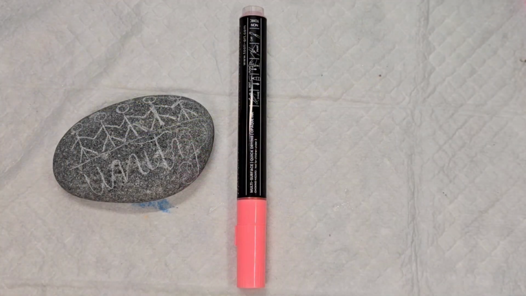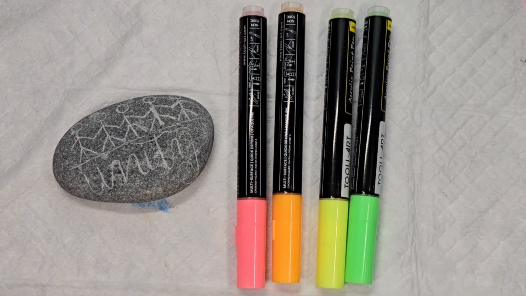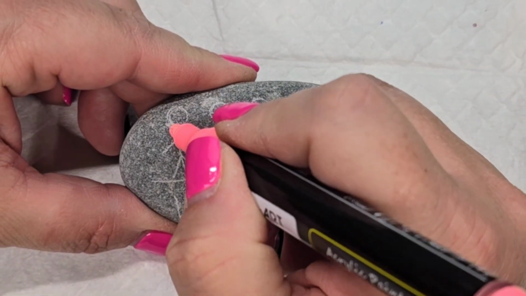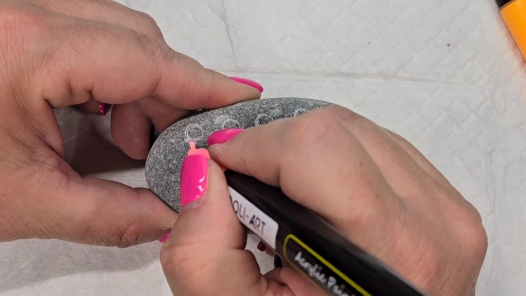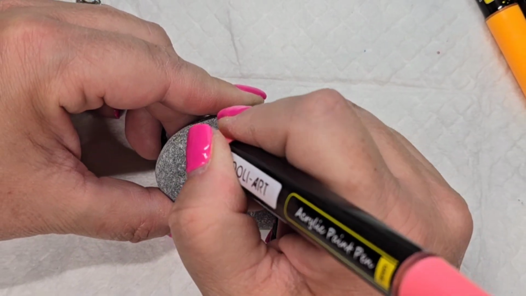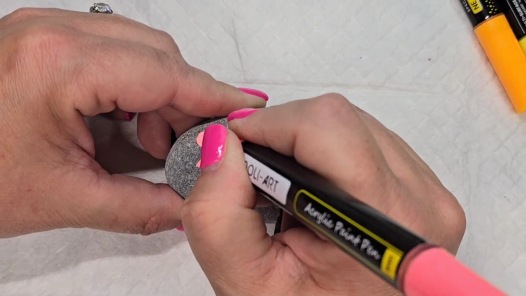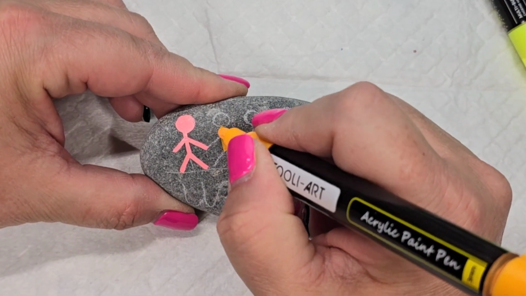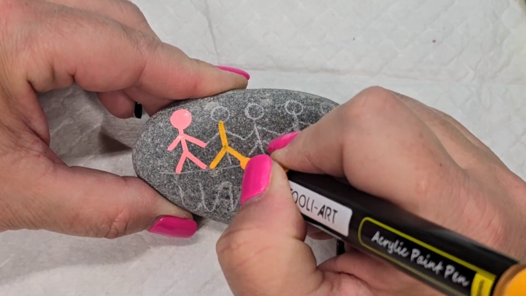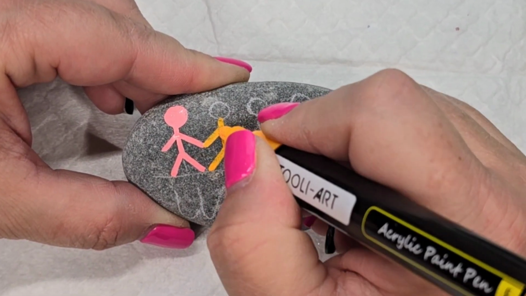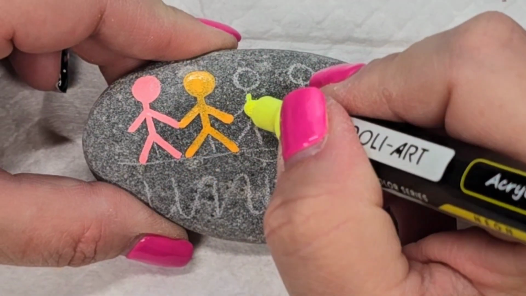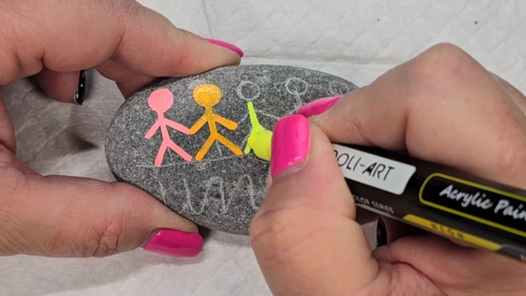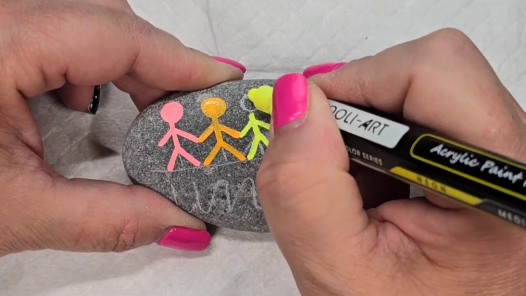So let's grab some pretty colors out of my Thule Art neon paint pen set, and we're going to fill in the stick people first. So my idea with the color selection, I think, was kind of like a neon rainbow. And I'm literally just going to fill in my little stick people and color in their heads so that it's solid, and just have a nice little rainbow of stick people that are holding hands. So we have a little bit of a theme here with the holding hands towards the unity.